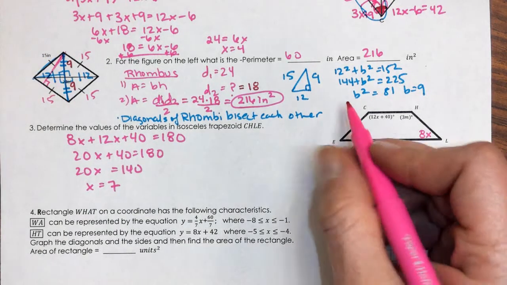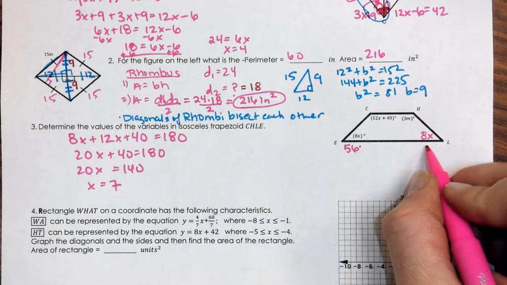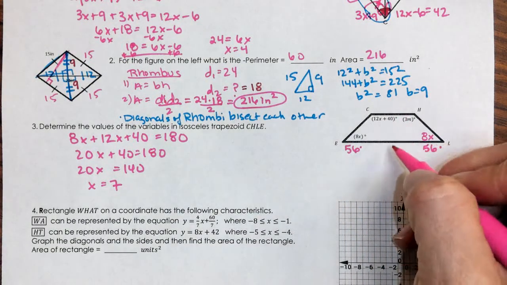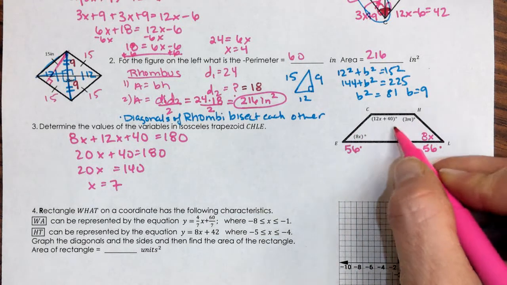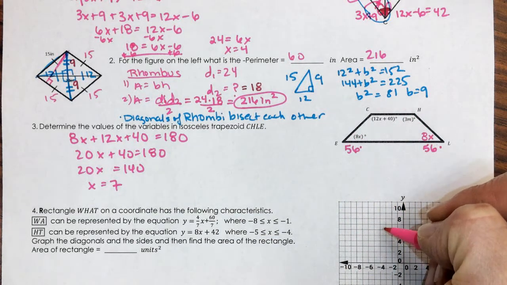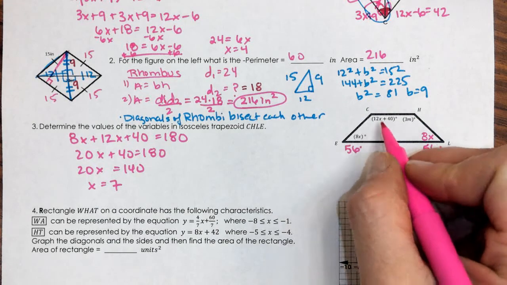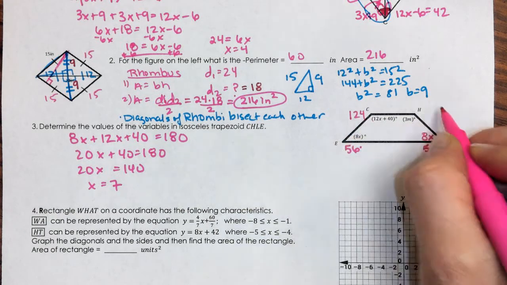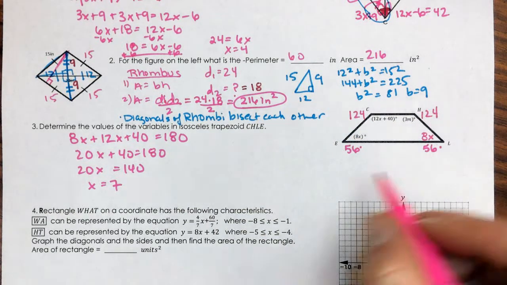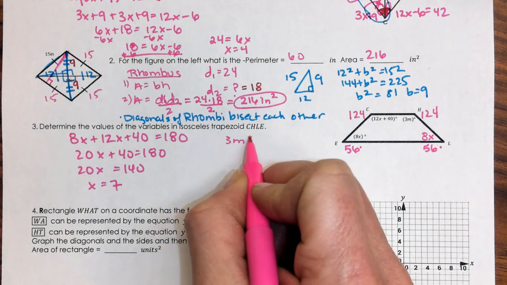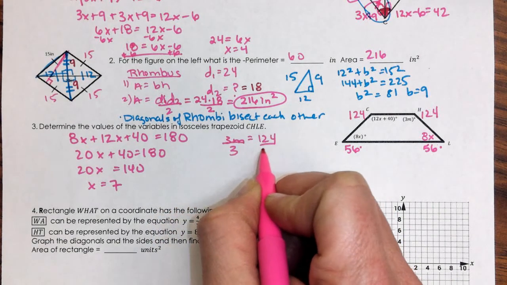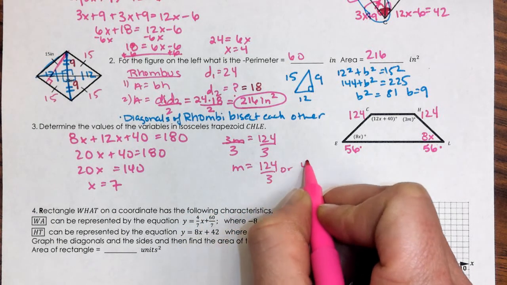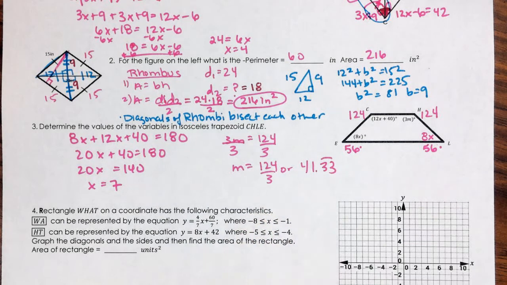I know that this angle down here is 56. If that's 56, this is 56. And if this is 56, then I know that this plus this equals 180. So if this is 56, then what do these have to be up here? Well, they have to be 124 and 124. So I'm still looking for m, so 3m equals 124. That means that m equals 124 over 3, or 41.3, repeating. Okay.